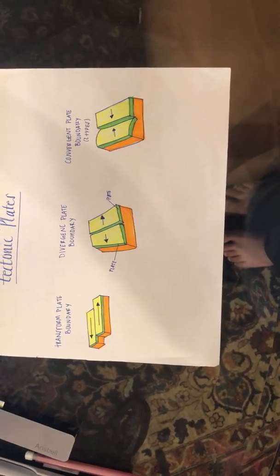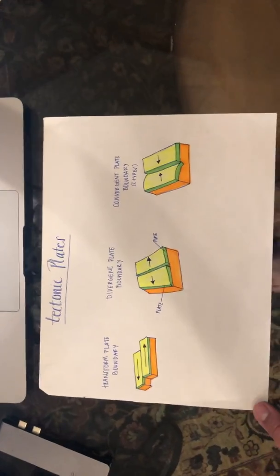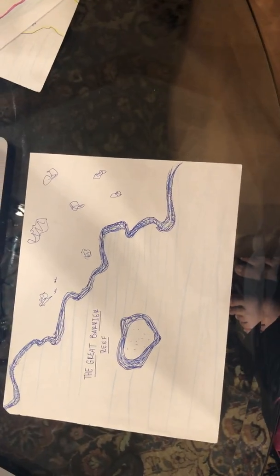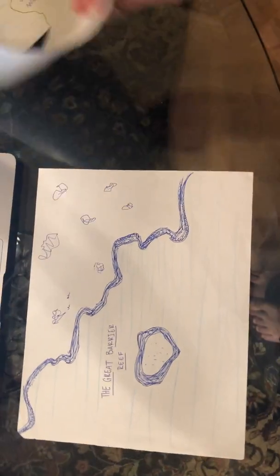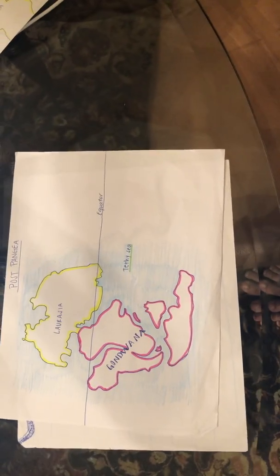An example of an oceanic continental boundary would be the thing that we are going to be talking about for most of this presentation, the Great Barrier Reef. The Great Barrier Reef formed when Pangaea split into Laurasia and Gondwanaland. This is them. 135 million years ago, Laurasia split into North America and the Eurasian Plate, and Gondwanaland split into Africa, Antarctica, Australia, South America, and the continent of India.